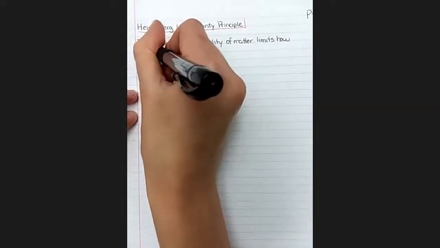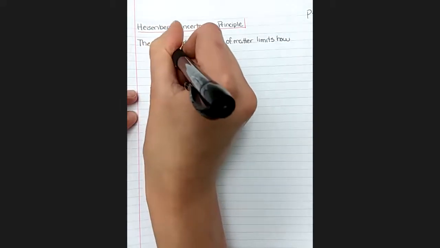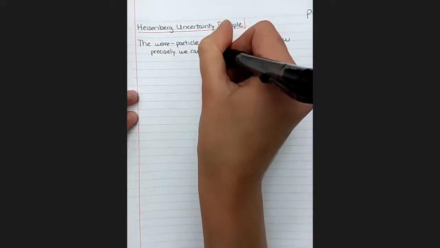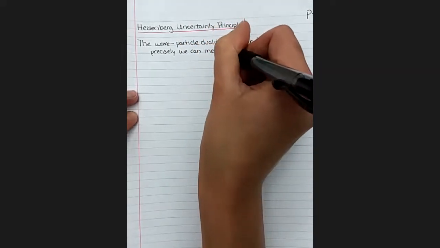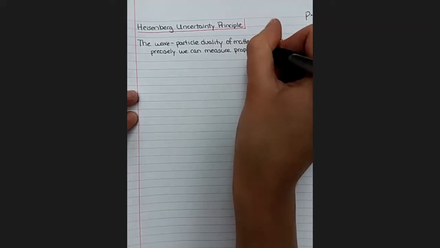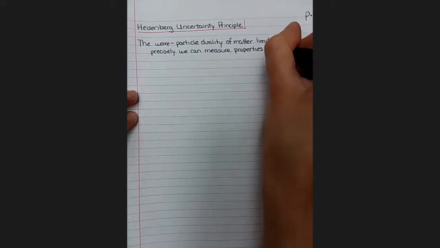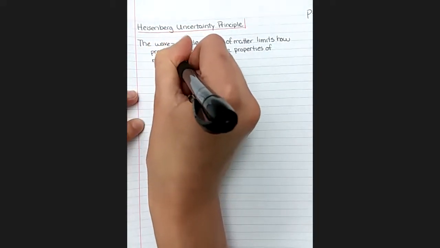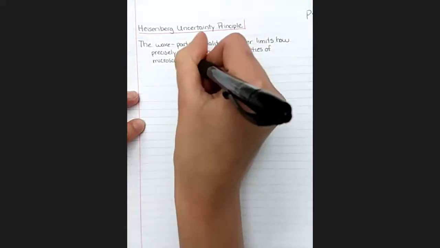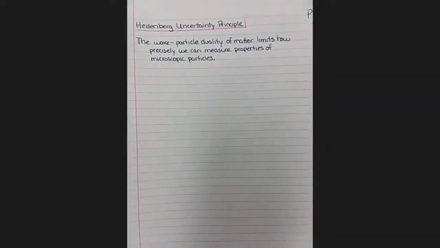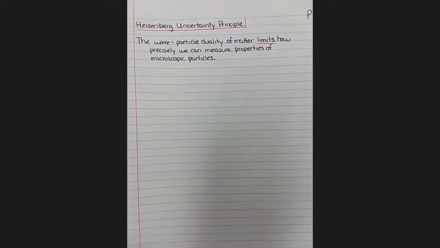So this model limits how precisely we can measure the properties of microscopic particles, like the electron. So there is a definite limit in place to how precisely we can measure it.